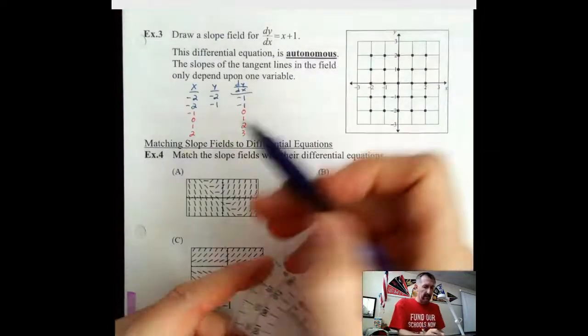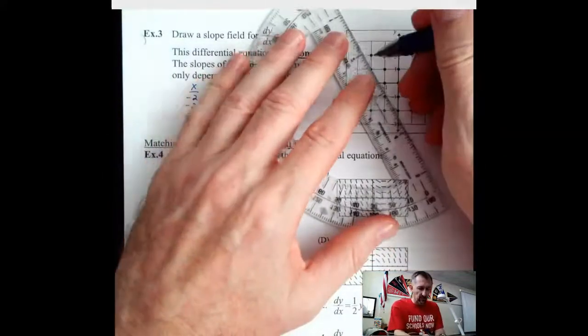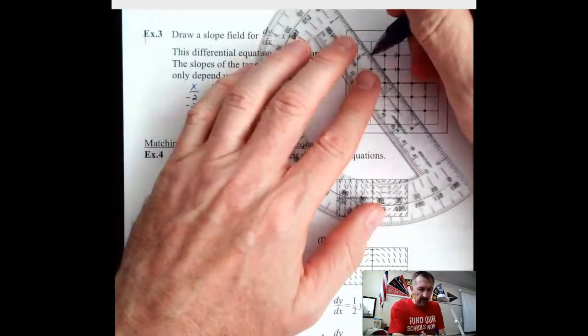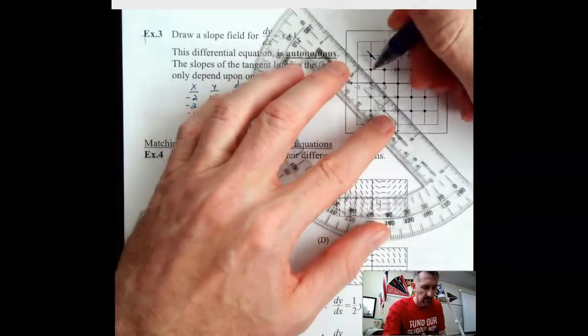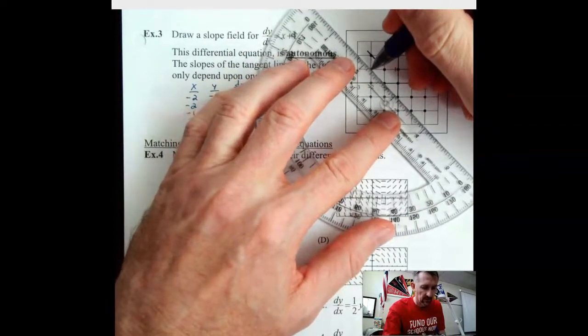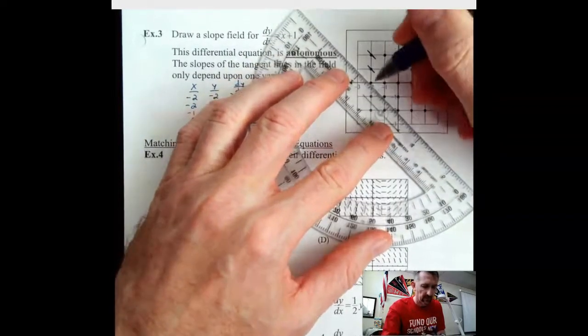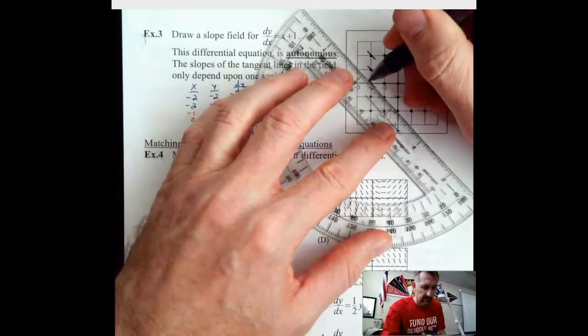So when x is -2, the slope is -1. So I can kind of just go down the column here. All of these in that column are going to be a -1 slope. That's what we're talking about, autonomous.